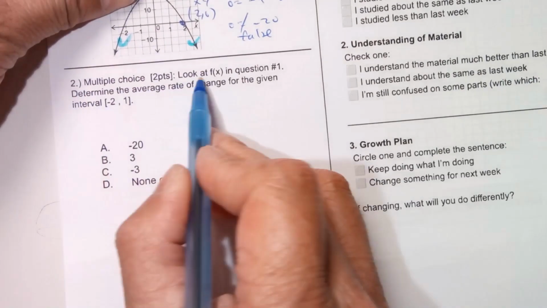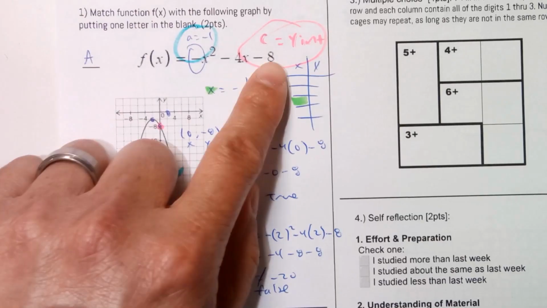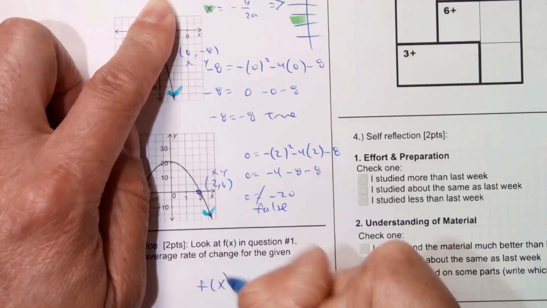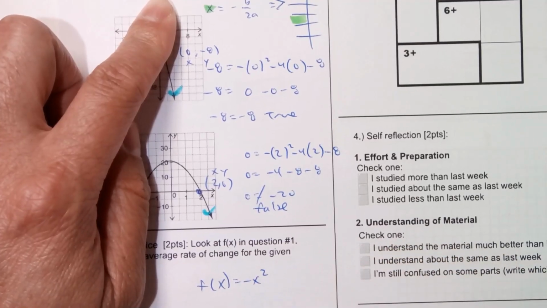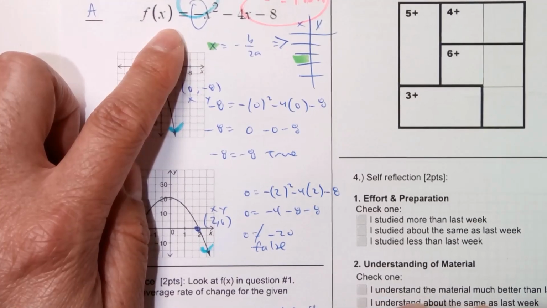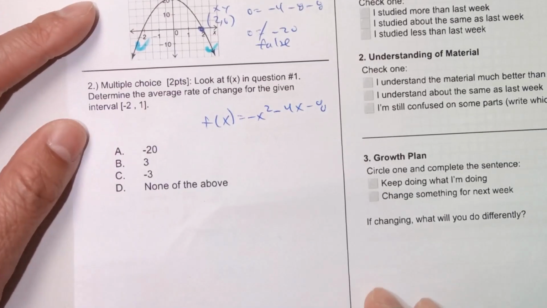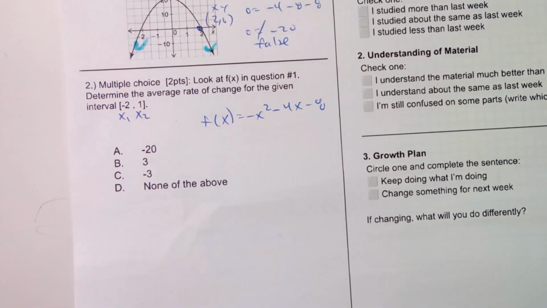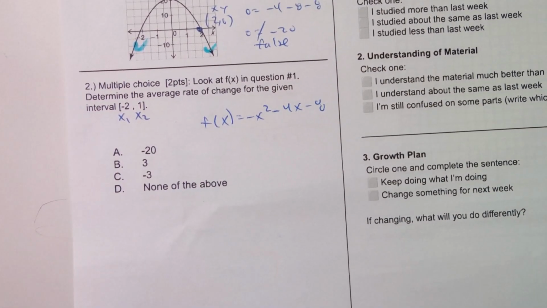Okay, number 2, multiple choice. Look at f of x in question number 1, so I have to look at this. I'm just going to copy it down. Here, minus 4x minus 8. And now they want us to do the problem twice, right? We have an interval. So x is, let's do the first one.